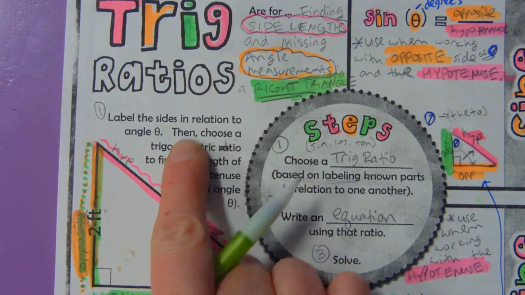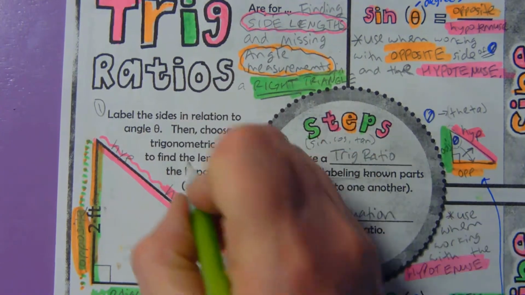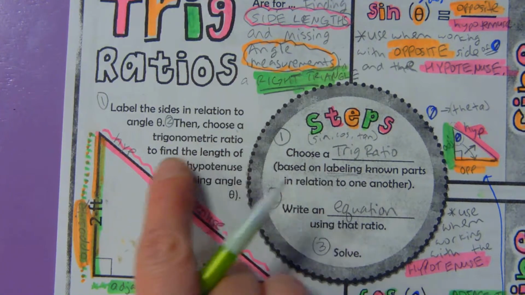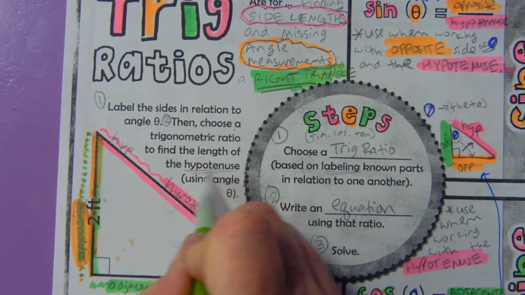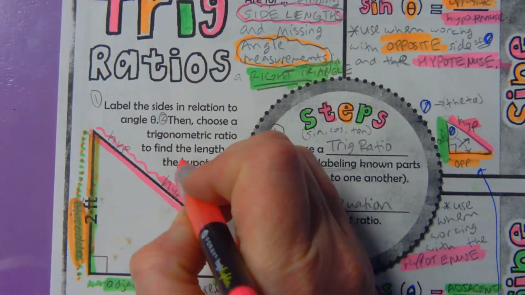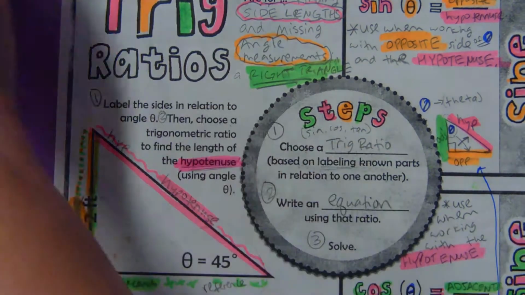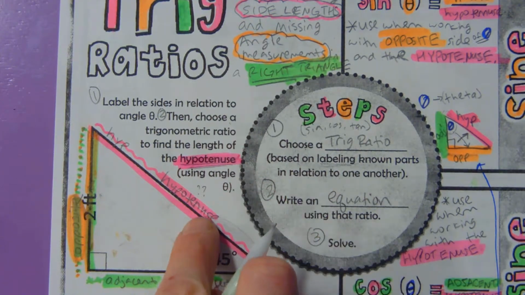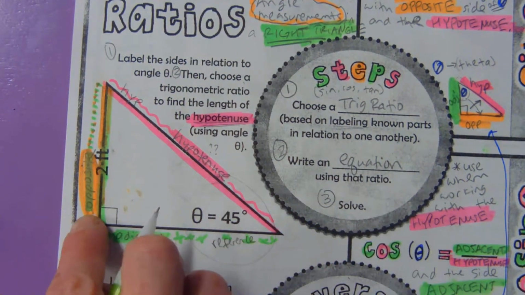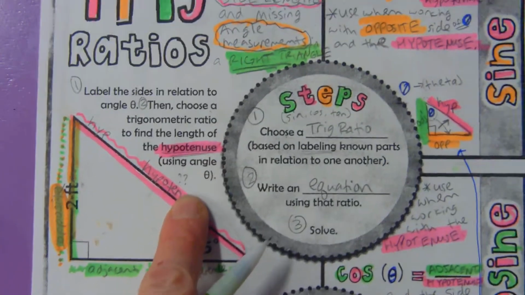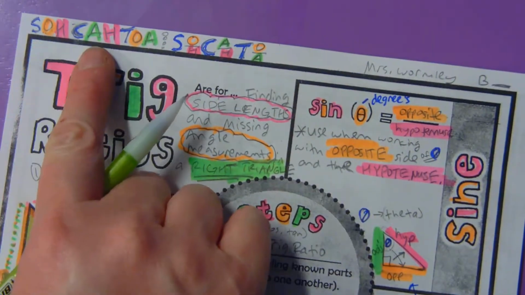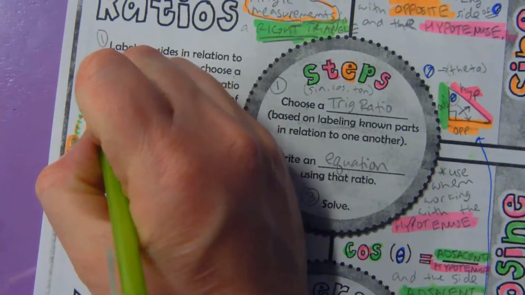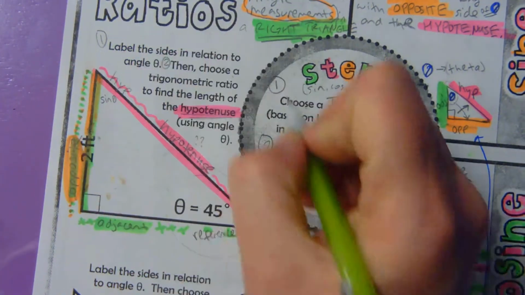So let's go back to the directions. Label the sides. Done. Then, step 2, choose a trigonometric ratio to find the length of the hypotenuse. That's what I want to try to find. I want to know what is my hypotenuse. So this is my unknown over here, my hypotenuse. So if I have my opposite and my hypotenuse, I look at my SOHCAHTOA. Opposite hypotenuse means I'm going to use sine. So I'm going to do sine of theta. That's what I want.